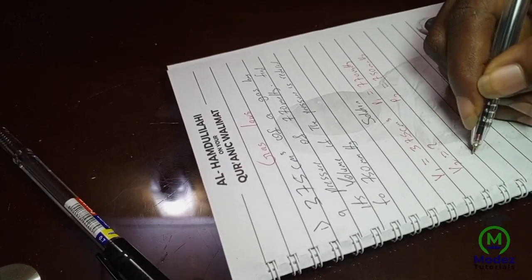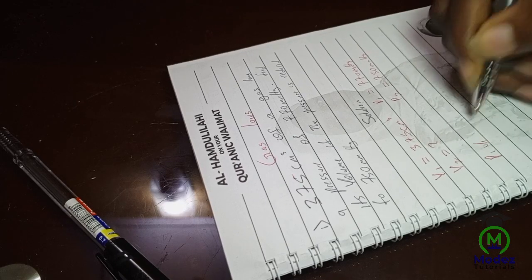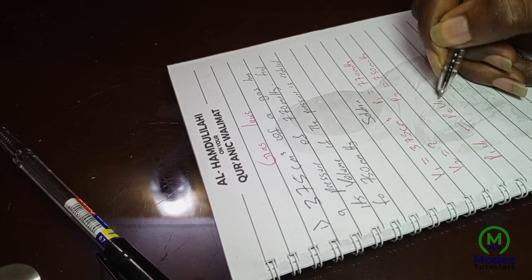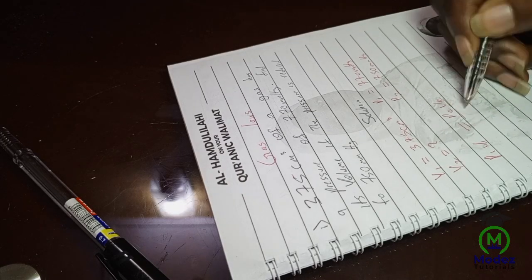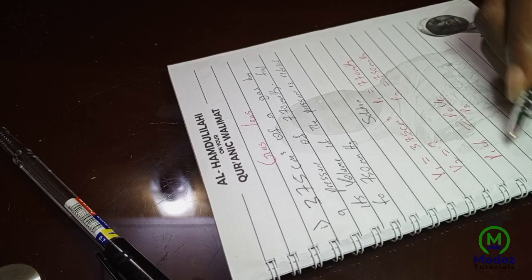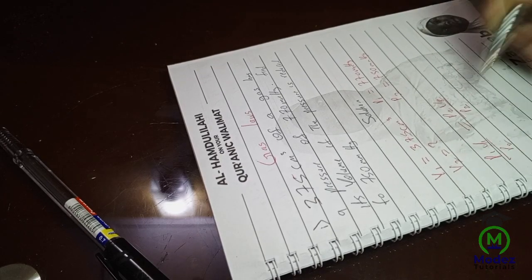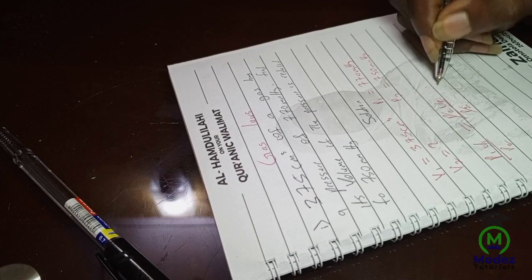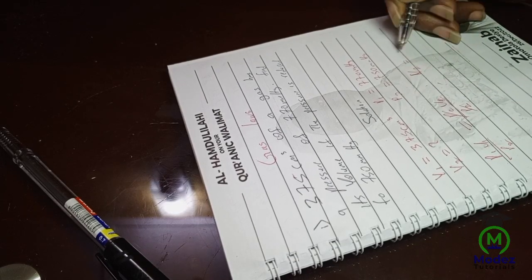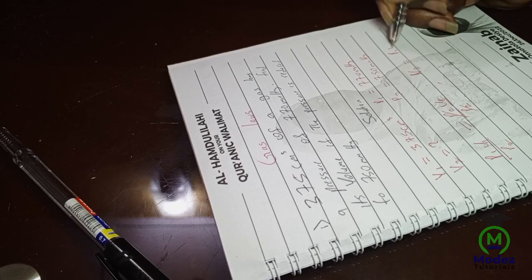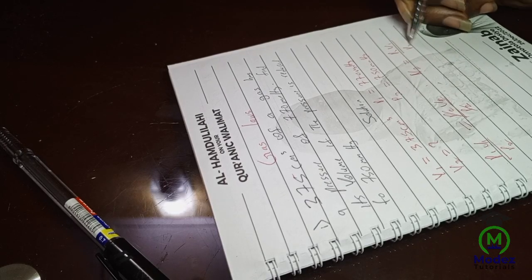So now, we all know the formula for this, and it is P1V1 equals P2V2. If you make V2 the subject of the formula, you divide by P2 on both sides, then this will cancel this. Therefore, V2 will be equal to P1V1 over P2.